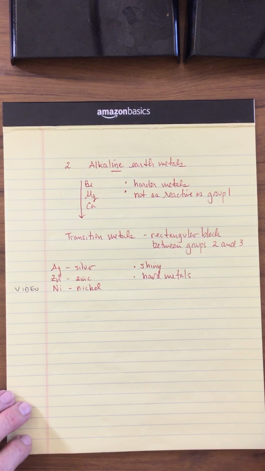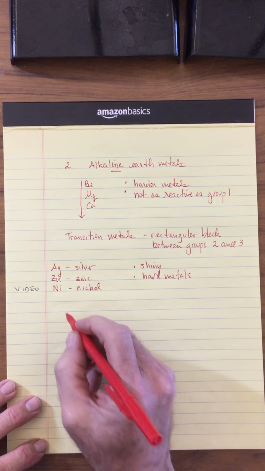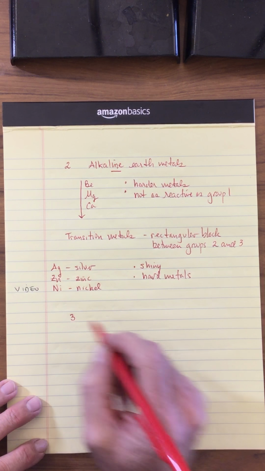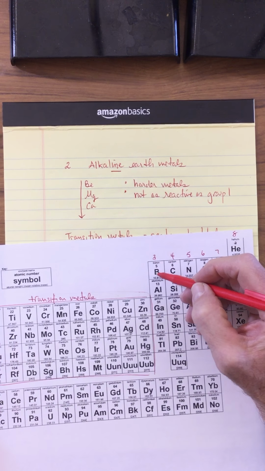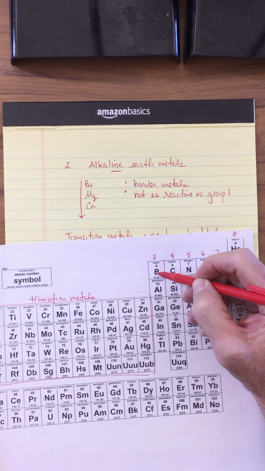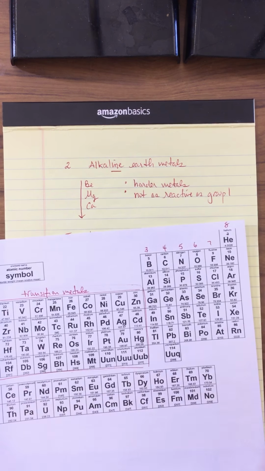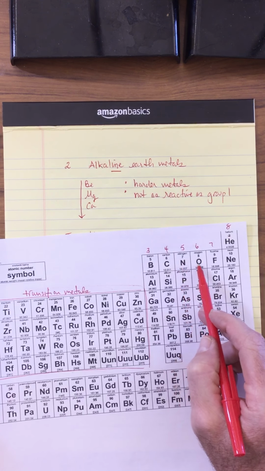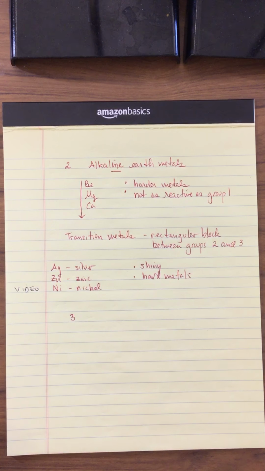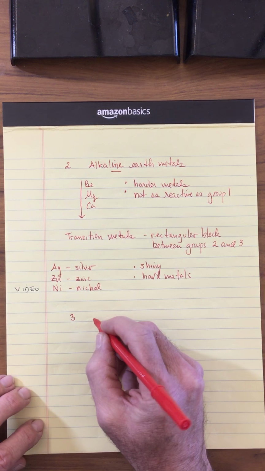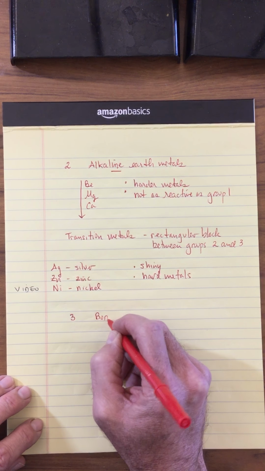Okay, hopefully you watched that video, and now we're going to take a look at the group 3. Group 3 is named after the top element, which is B, and that represents boron. Group 3, 4, 5, and 6 are all named after their top element. So group 3, this is called the boron group.